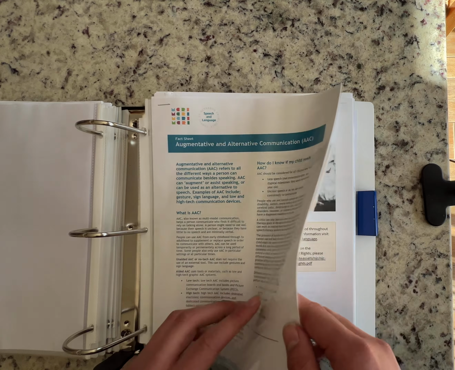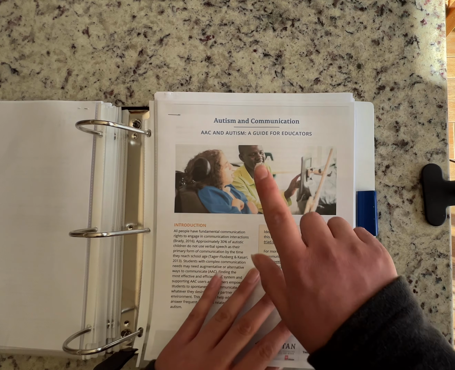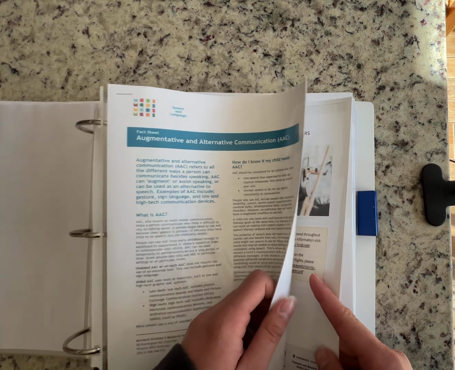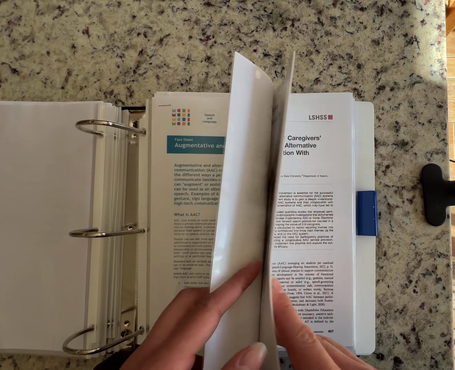So here was the first one I mentioned. I have it right here. And then I have this one as well. This is the second one I wrote down as my favorite. Really like these, great sheets to hand out, I feel like.